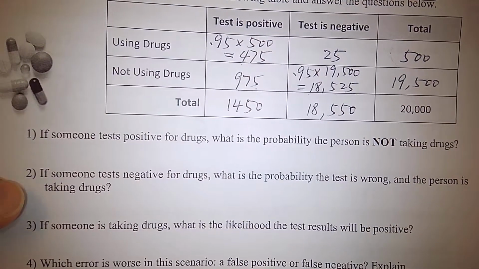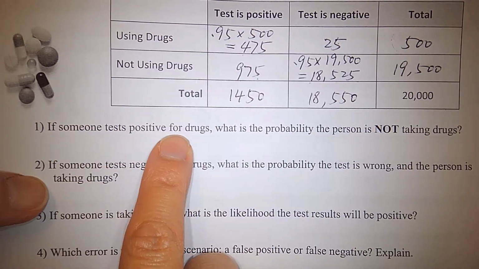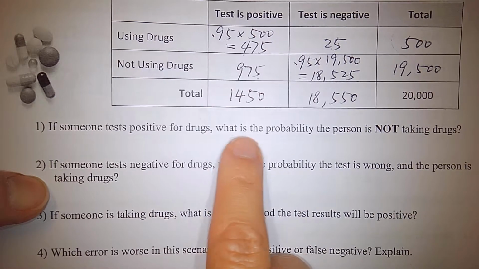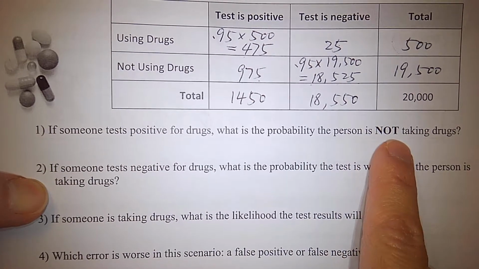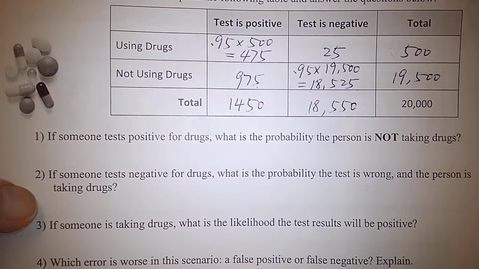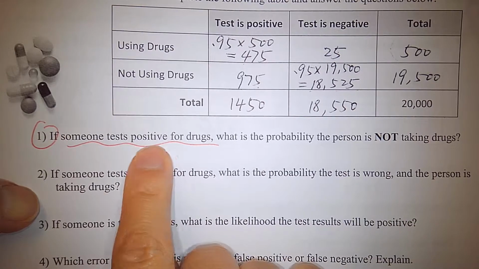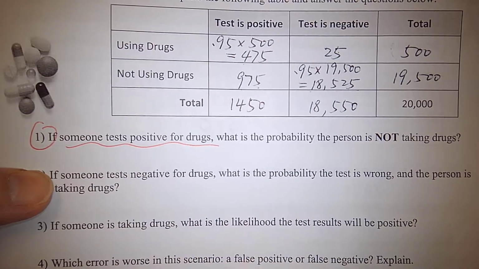All right, now let's answer the questions. If someone tests positive for the drug, what is the probability that person is not taking the drug? Is this a conditional probability? Yes, it is. What is the condition? Positive test results, right?